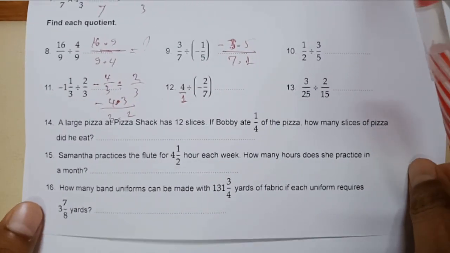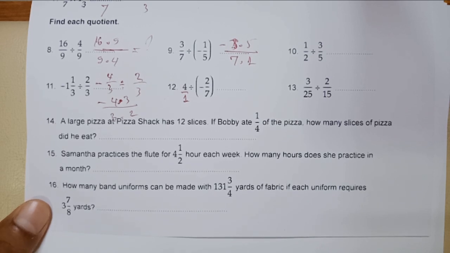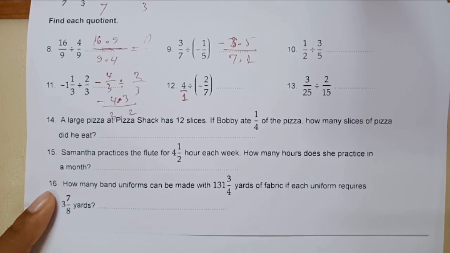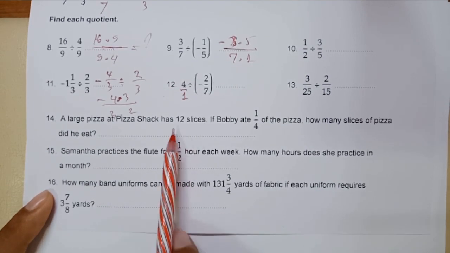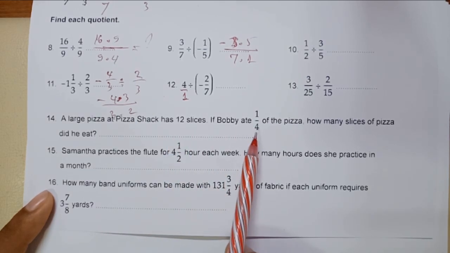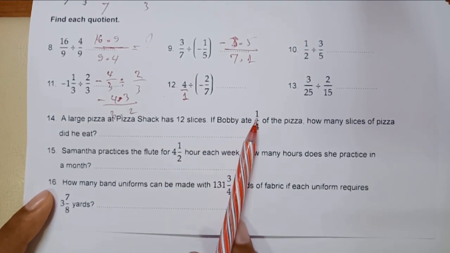for word problems, I think you might have a lot of problems with the word problem, because you do not understand the situation of this. Now, like pizza, a pizza shack has 12 slices. If Bobby ate 1/4 of the pizza, about how many slices of pizza did he eat? So you just multiply 12 by 1 over 4. You have your answer. Let me repeat. 12 multiplies 1 over 4.